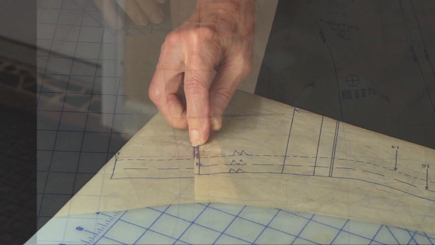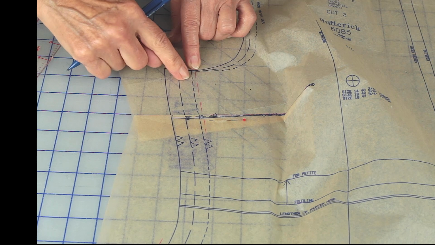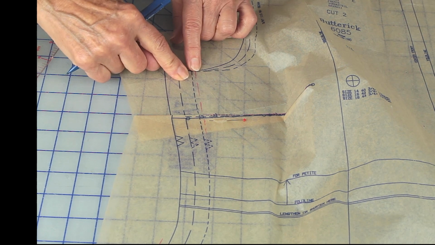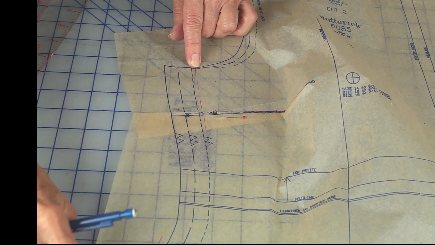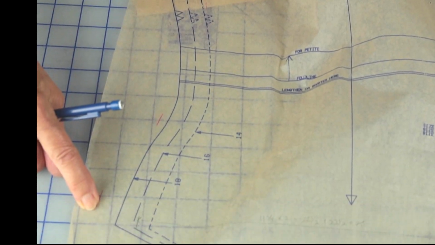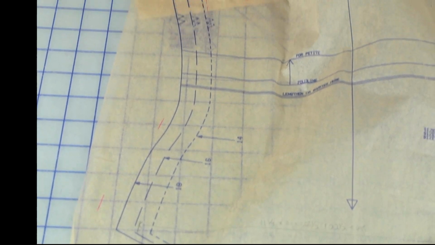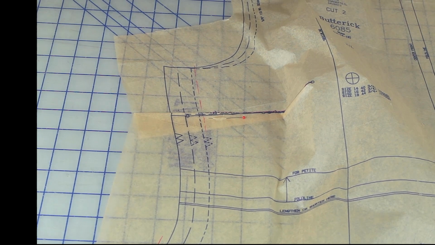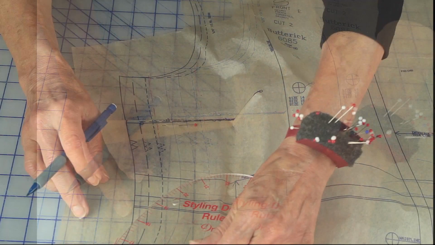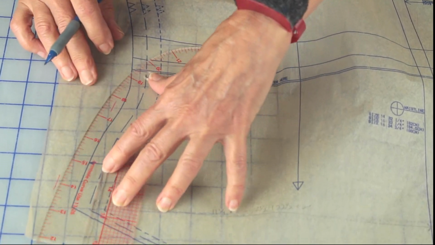a table corner. So now that the dart has been folded out, I can actually see what my side seam would look like if the garment were sewn. And now I can get a nice smooth line through here. I'm going to do this in regular lead pencil. I've been using red so that you could see it more easily, but I usually draft in a regular color so I can erase. And sometimes these things take me a few tries to get it right.